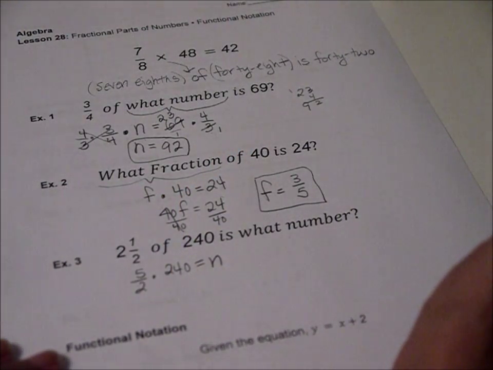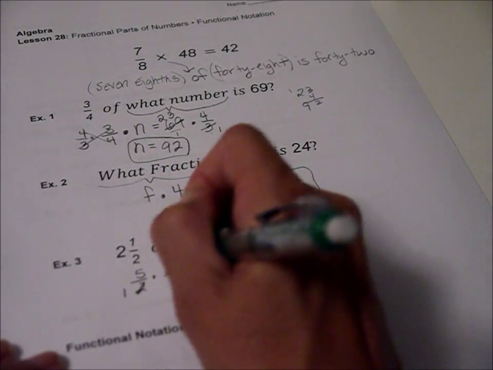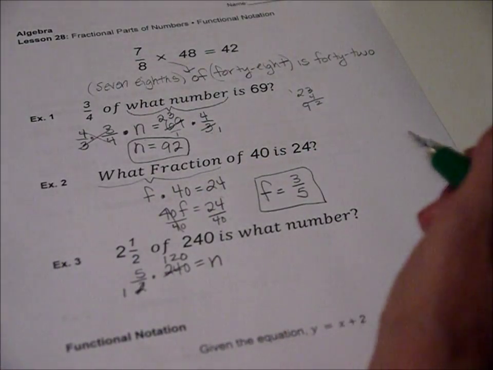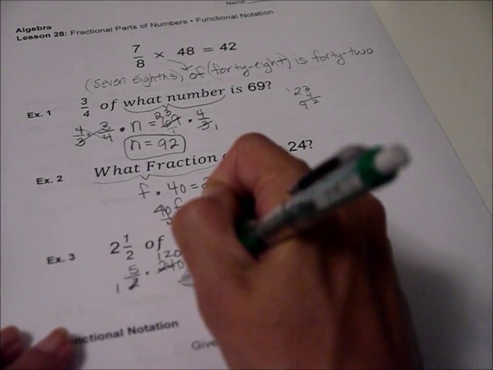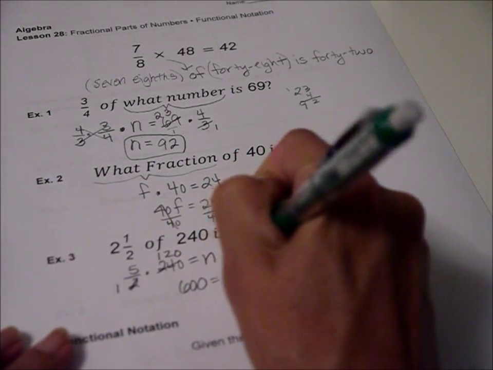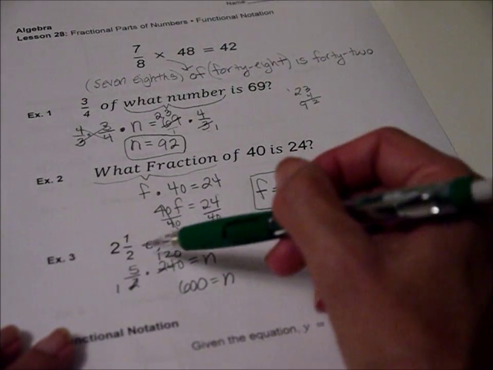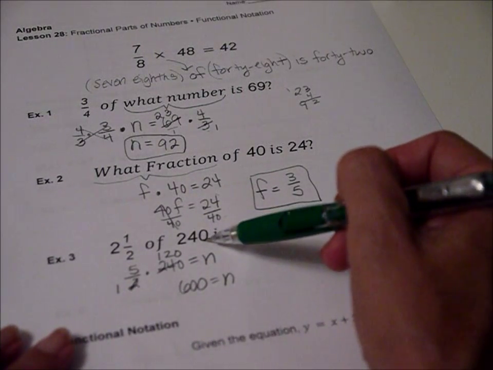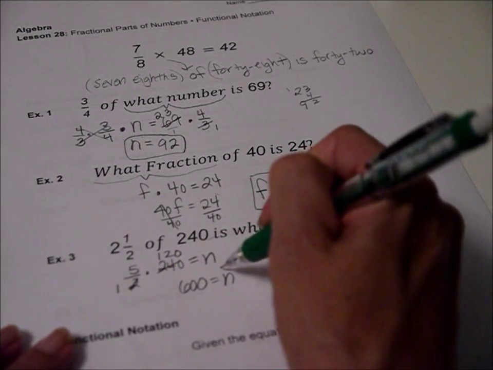There it is translated. Then we're going to go ahead and cross cancel because 2 goes into 240 120 times. So now we're doing 5 times 120. Now 5 times 12 is 60. So 5 times 120 is 600. And it's always good to go back and say, does that make sense? 2.5 of 240. So that basically means it's going to be a bigger number than 240. It's going to be twice and a half of it. So that's what we got there.